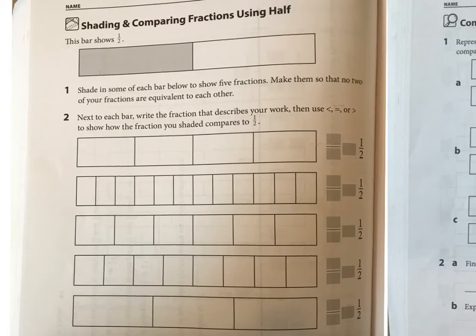So for these fractions, you can choose what you want to fill in. Just be aware, you want to make sure that no two of these fractions are equivalent. So for example, if I make this one 1/4 here, I don't want to make this one equivalent like that. So I want to make that different so that all 5 of these are different. So maybe I can fill them in, however I want. You can do your own, just make sure they're all different. And then you're going to compare them to 1/2.